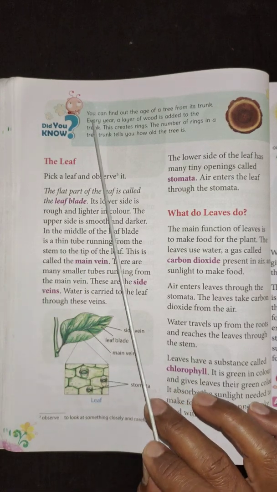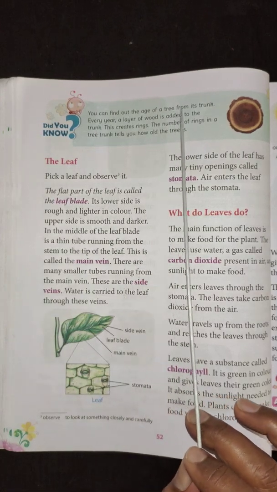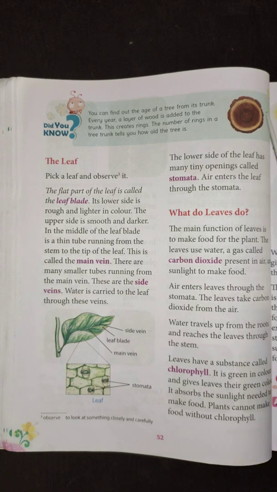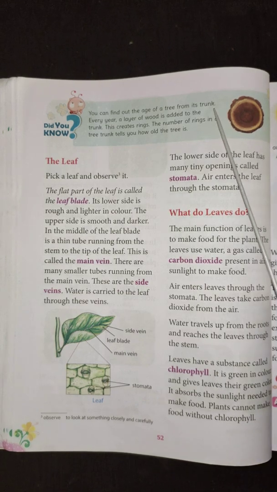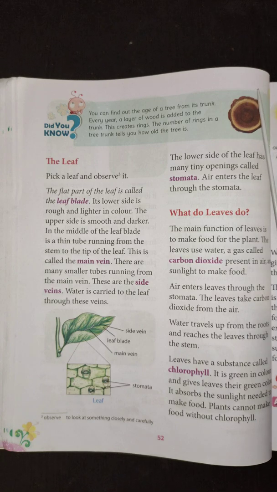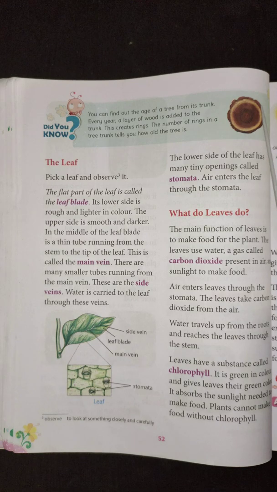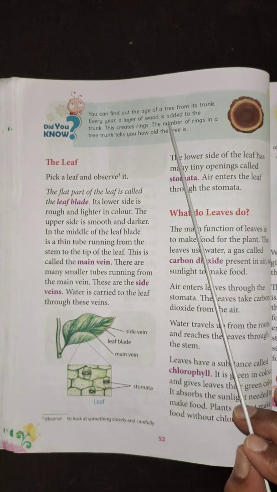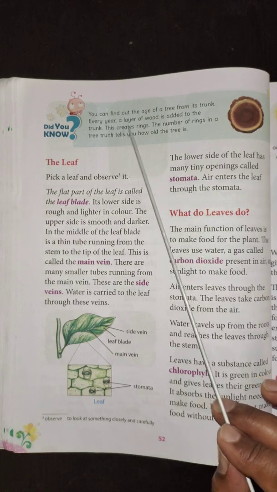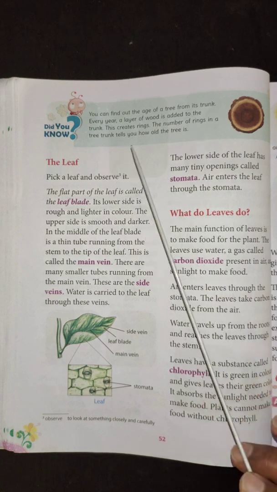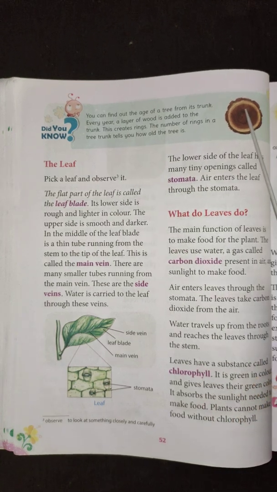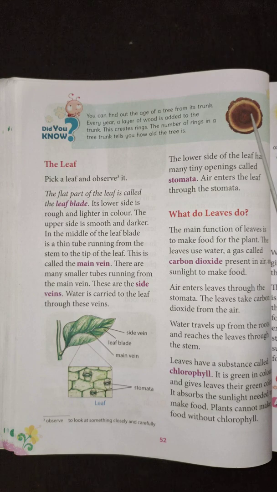Did you know? You can find out the age of a tree from its trunk. Especially in an old tree, suppose for some reason the tree has been cut, and you look at its trunk region, by looking at it we can find out the age of the tree. Every year a layer of wood is added to the trunk. Usually each year one layer will be formed.